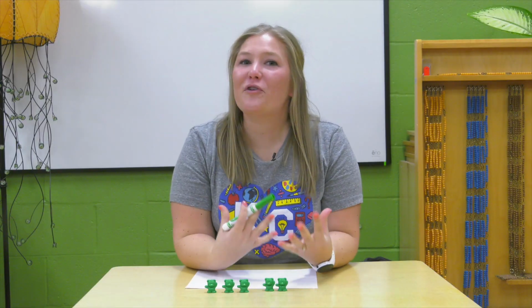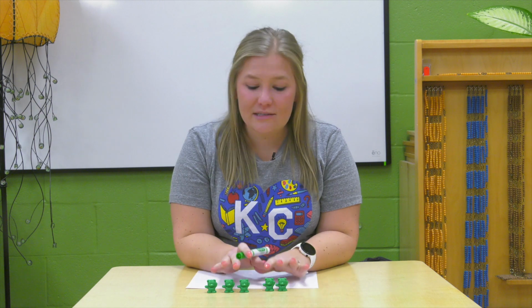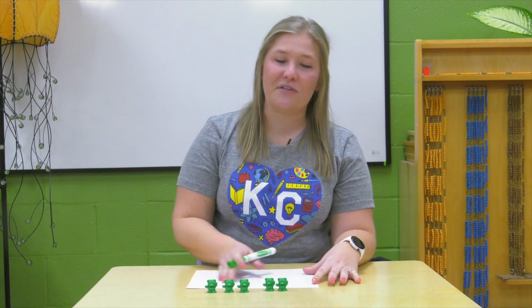Thank you so much for coming and learning with me today about subtracting within 5. Today you were able to see when we subtract, we take away from a bigger number. You were also able to see the equation or the minus sign that we use when writing a subtraction problem.